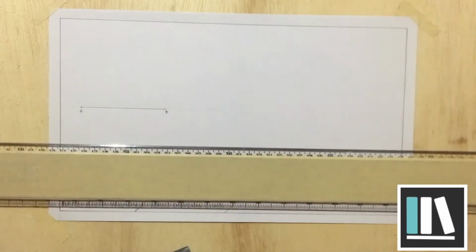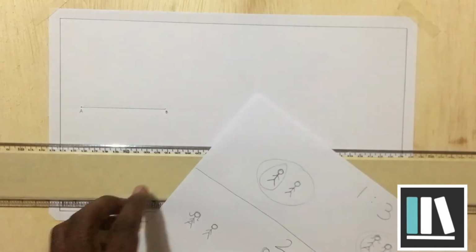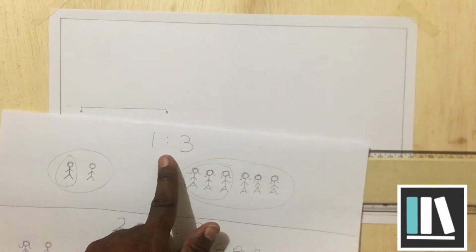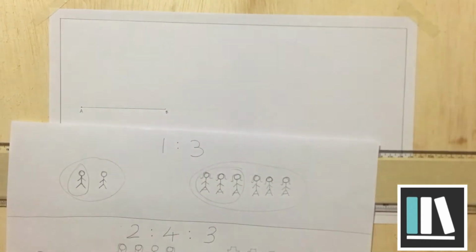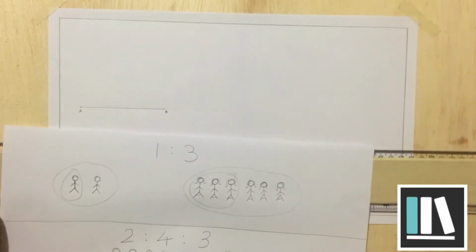Now, when dividing a line in ratios, we have to find the sum of the ratios. So for this exercise, I'm going to use the first example that was given, 1 to 3.